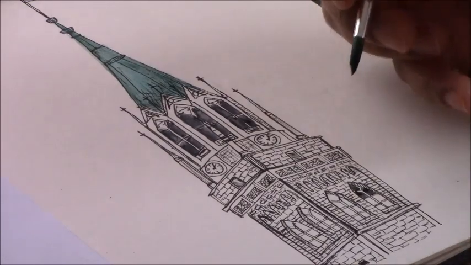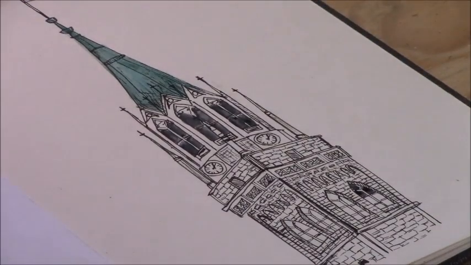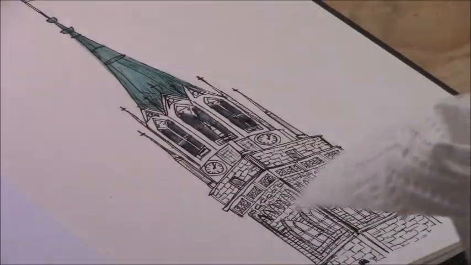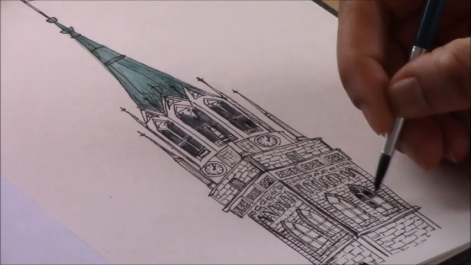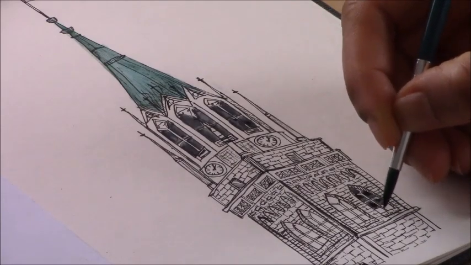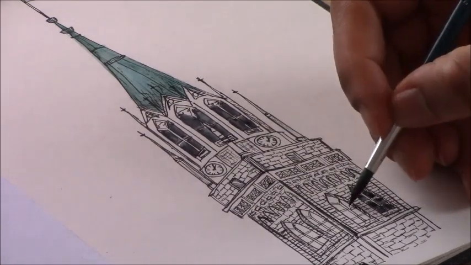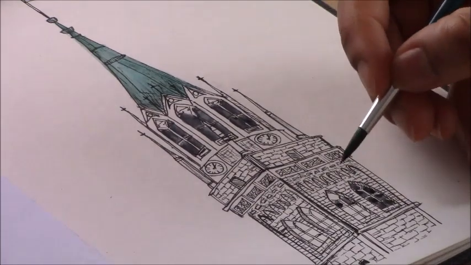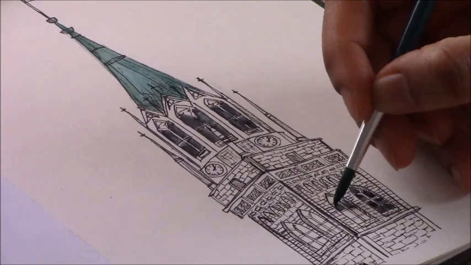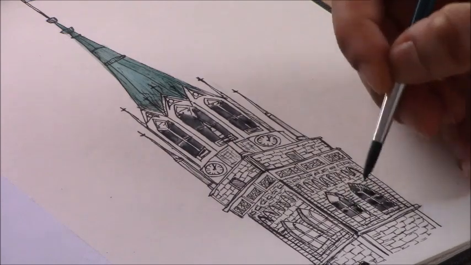Also, depending on the angle or the direction of the sun and where it's coming from, and the angle that the sun is hitting the building, that will determine your shadows and where the shadows will fall. Because with this kind of building, there are a lot of shadow areas where certain parts of the brickwork are overlapping.